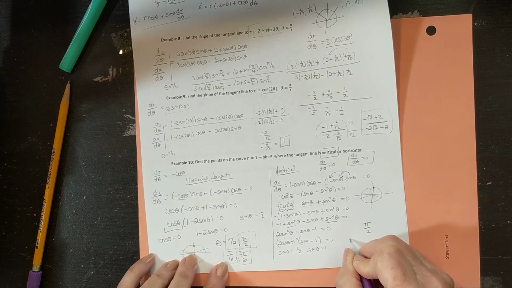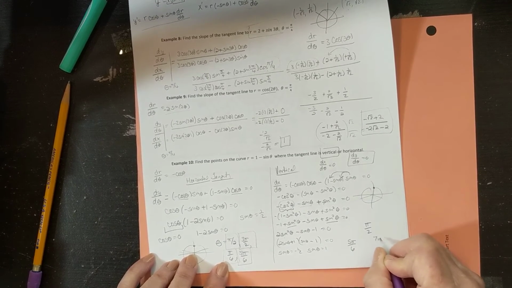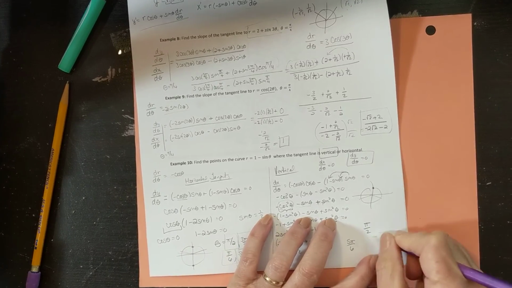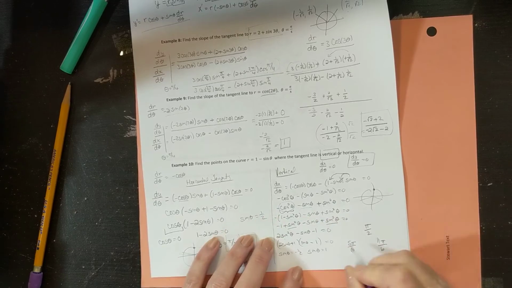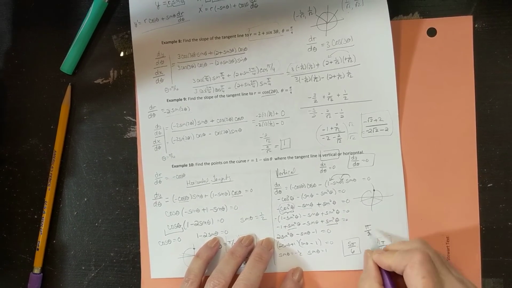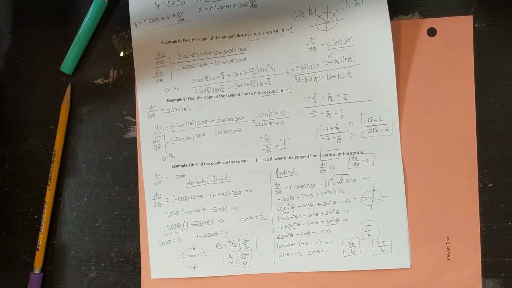So that's at 7 pi over 6 and 11 pi over 6. So these are the values of theta where we get a vertical tangent. Now there is just one issue here, and that is that pi over 2 landed on both of our lists.